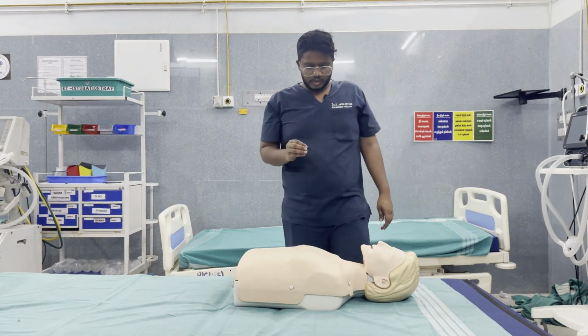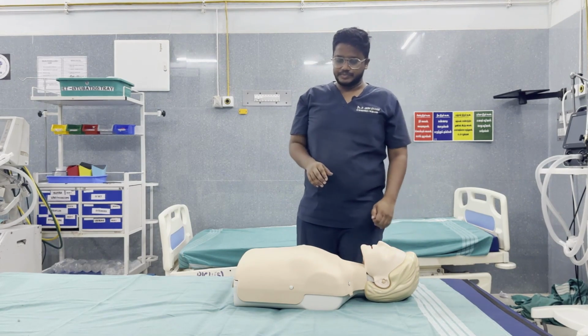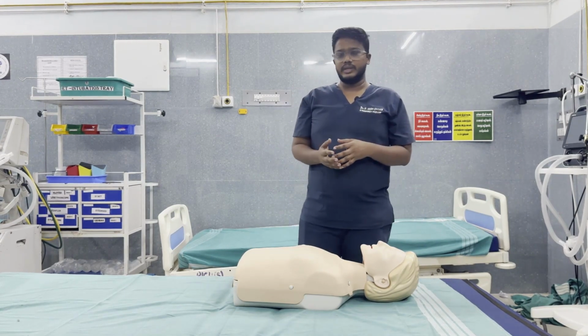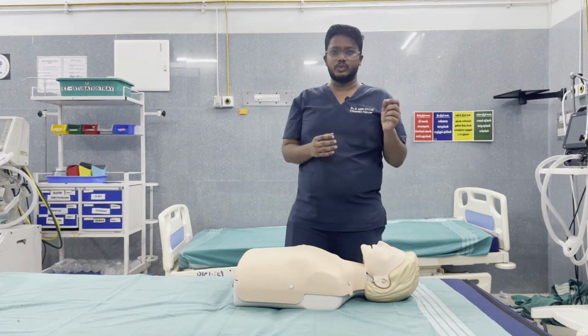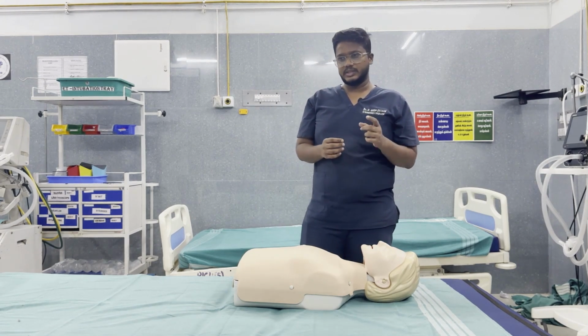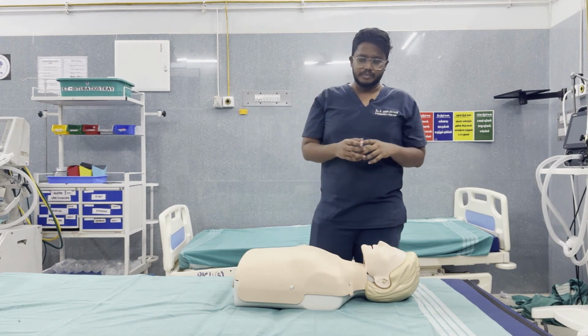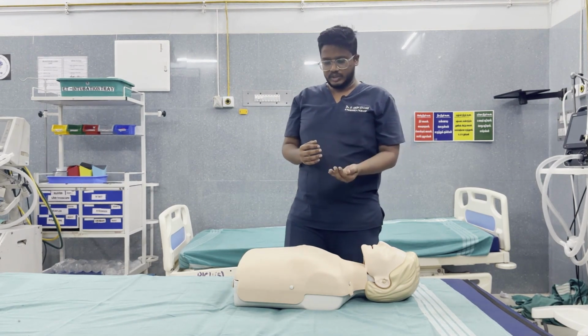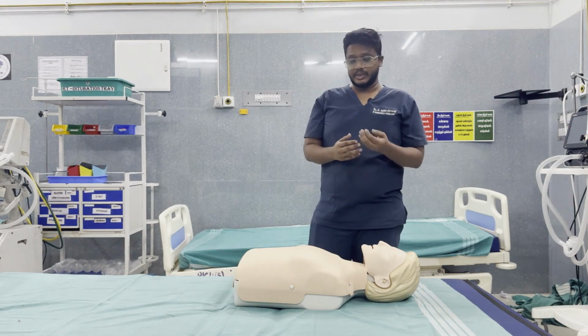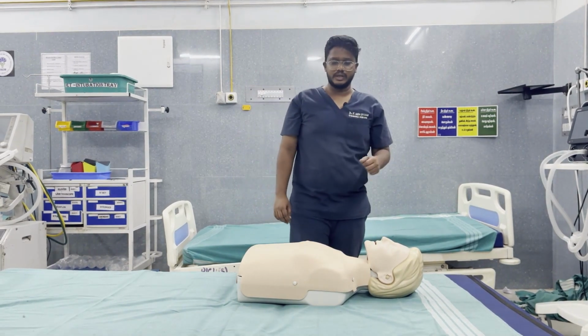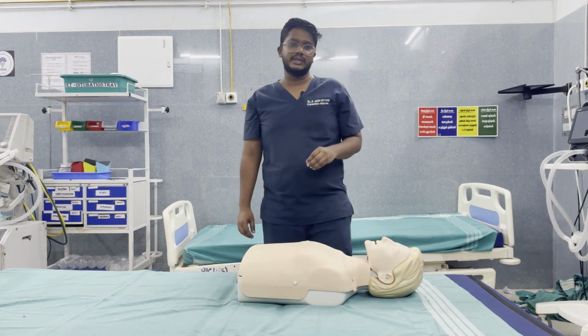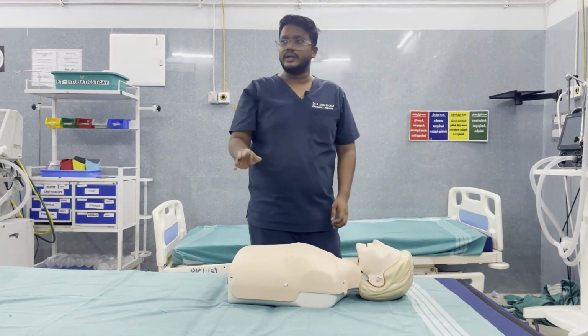There are 5 points in high quality CPR. First is the rate, that is 100 to 120 chest compressions per minute. And the second is the depth, which is 2 to 2.5 inches, that is 5 to 6 centimeter depth you should give. And you have to allow the chest to recoil fully. That's the main step. Then the fourth point is avoid excess ventilation. And the fifth point is minimize the interruptions. This is high quality CPR.